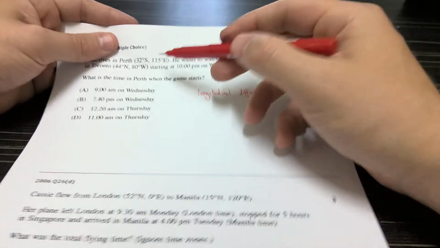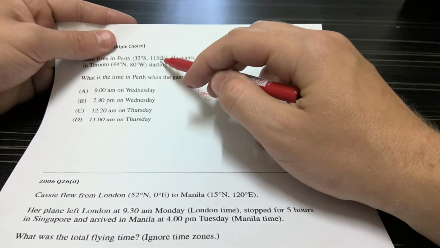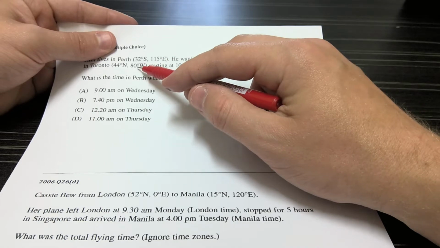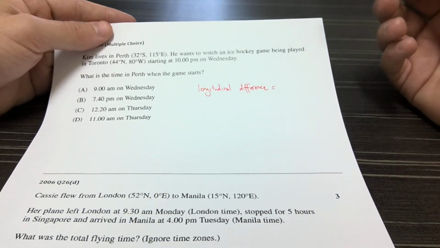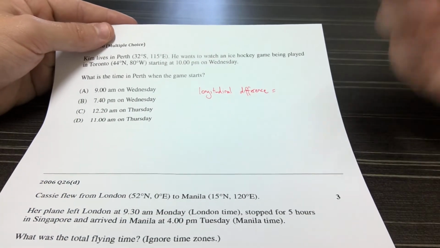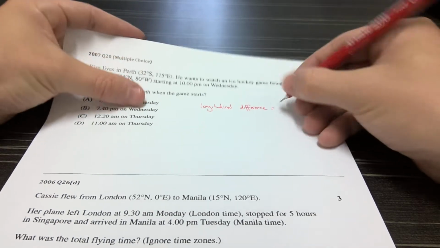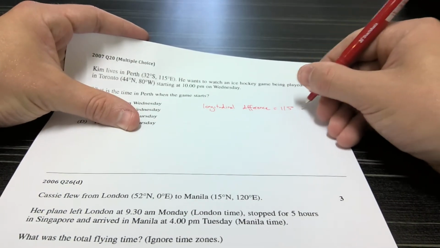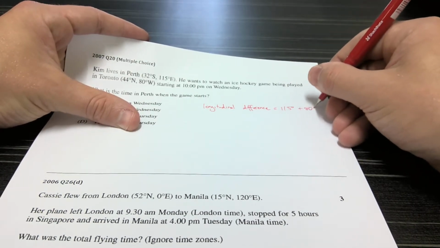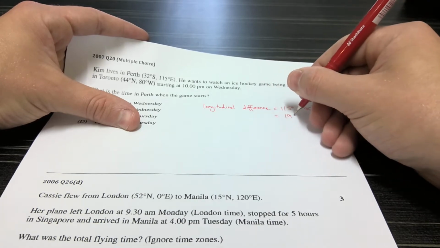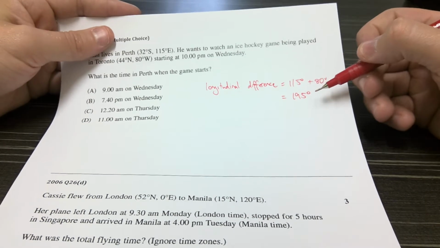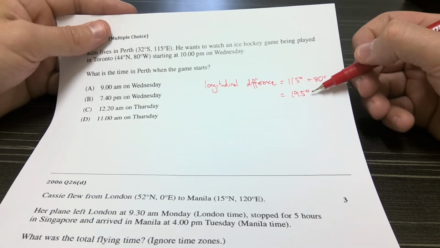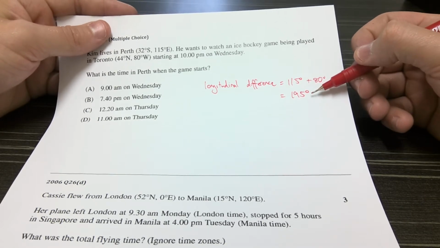And so what we're saying is we need to find the difference between 115 degrees east and 80 degrees west. So what I was saying previously is east and west, they're on different sides. So just add. 115 degrees plus 80 degrees equals 195 degrees. So we've now figured out there's a 195 degrees difference in the longitude.